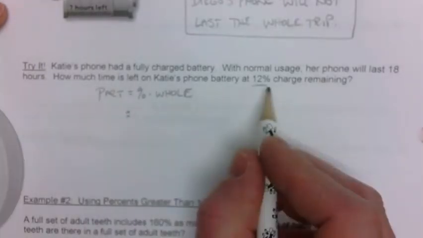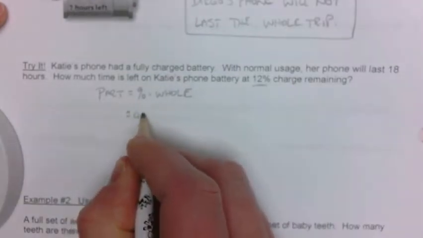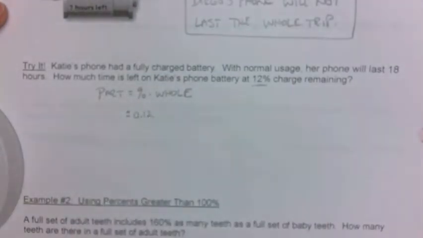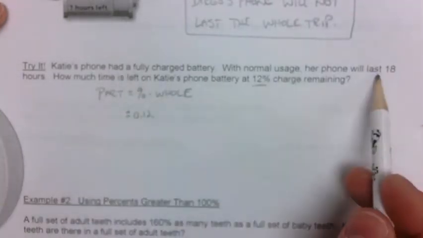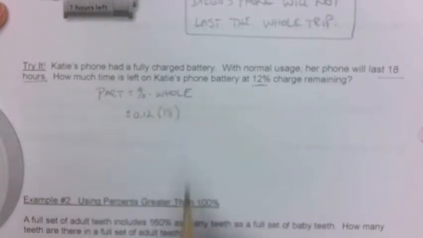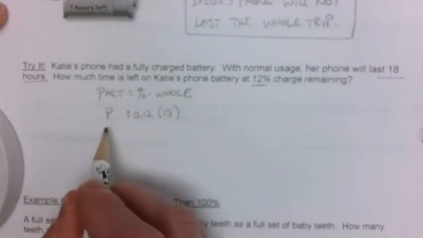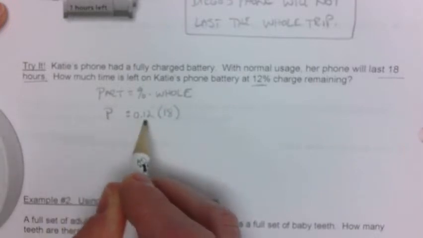So we're going to change that into a decimal, move the decimal point back twice, and that's going to be 12 hundredths. We're also told that if it's fully charged with normal use, the phone will last for 18 hours. So the whole battery will last 18 hours. We're looking for the part P that will represent how long it lasts with only a 12% charge.